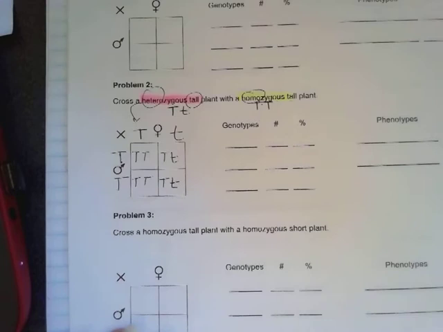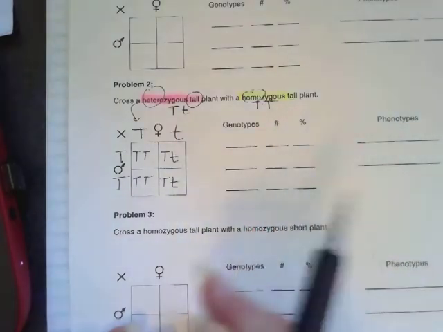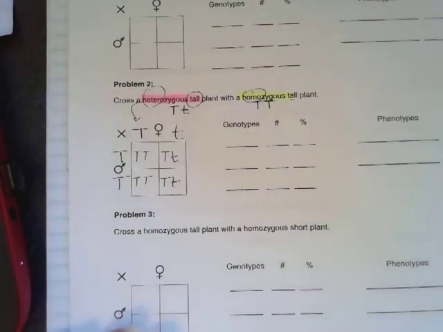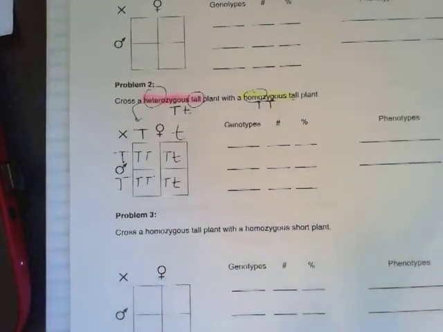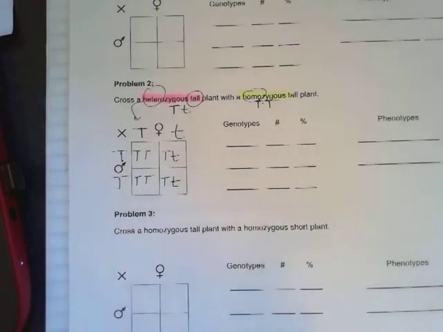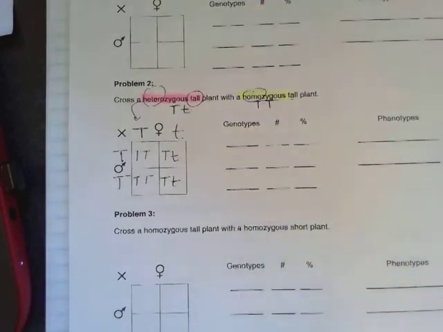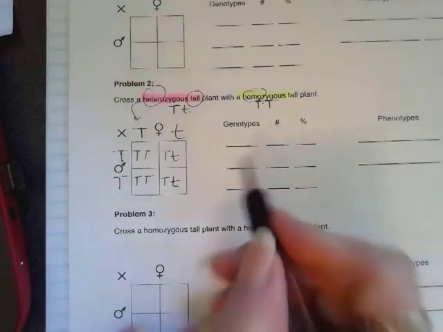Now, it's common to write capital T, little t, as opposed to little t, capital T. But sometimes when you see me do these, and I'm just filling out my box, I might write it to where my little t is first and my capital T is second, and then I'll change it whenever I come over here and figure out my genotypes or phenotypes. So yes, it's common to write it this way, but sometimes when you're doing your square, you end up writing the little one first or the big one second. It's not a big deal. You just fix it whenever you come over here.